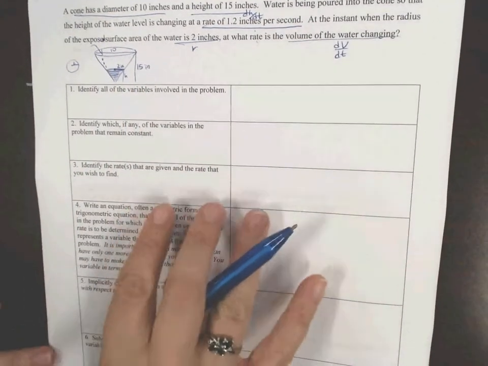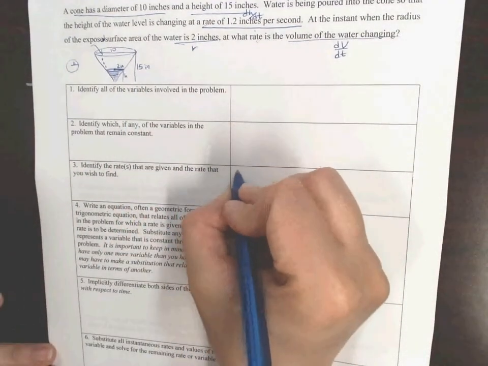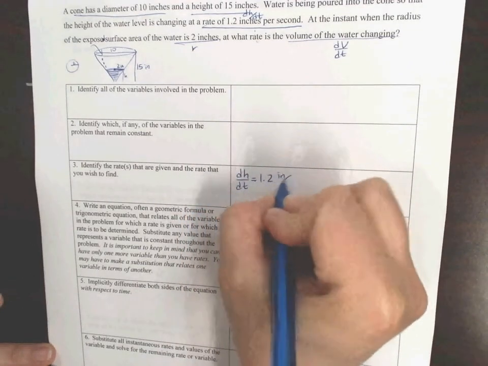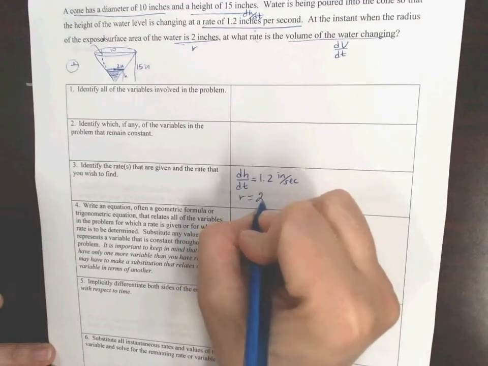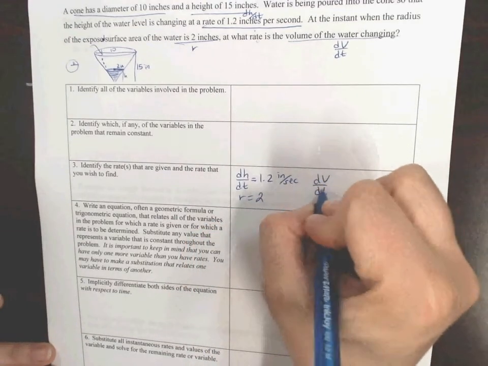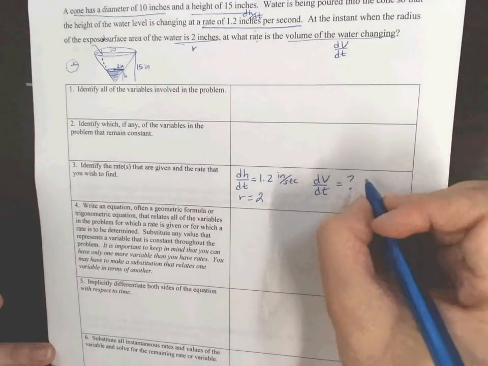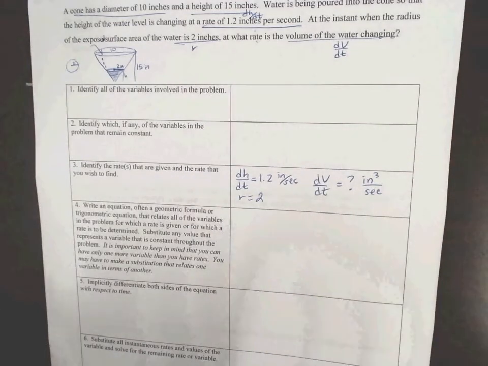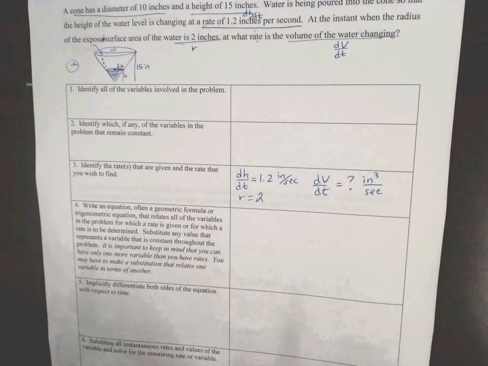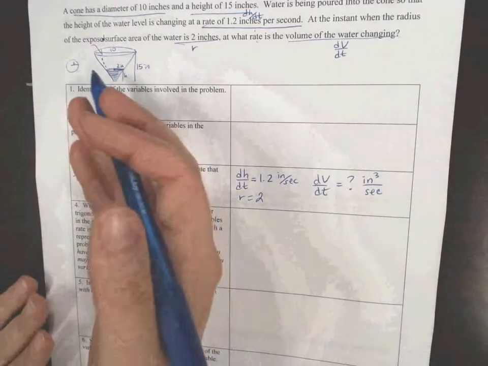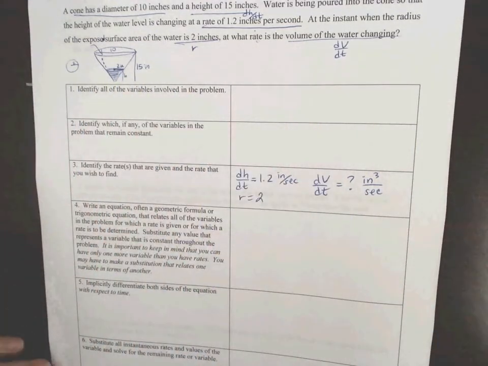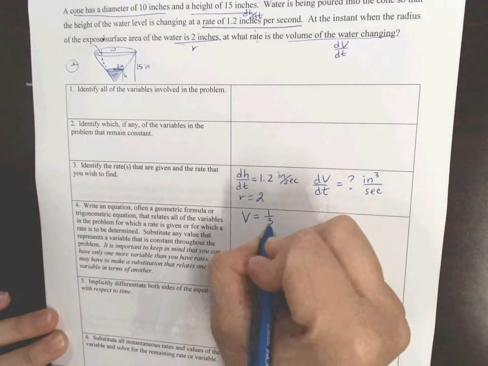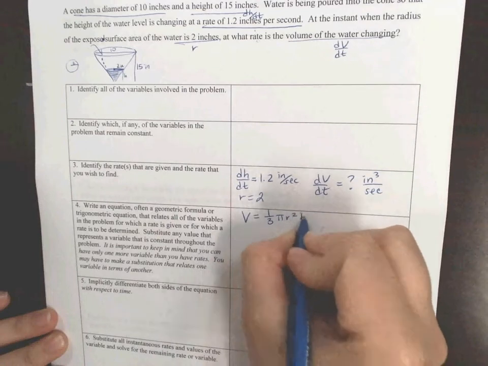Okay, so I want to list everything out. dH/dt is 1.2 inches per second. r is 2. dV/dt is what I do not know, and it's volume, so it's going to be cubic inches per second. Okay, so write an equation that relates all of these things. I'm going to be looking for the volume of a cone. So the volume of a cone is V equals 1/3 pi r squared h.